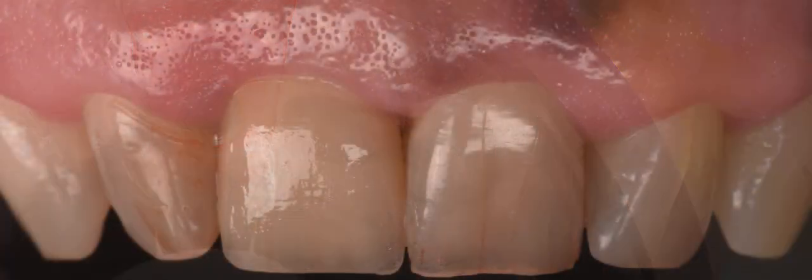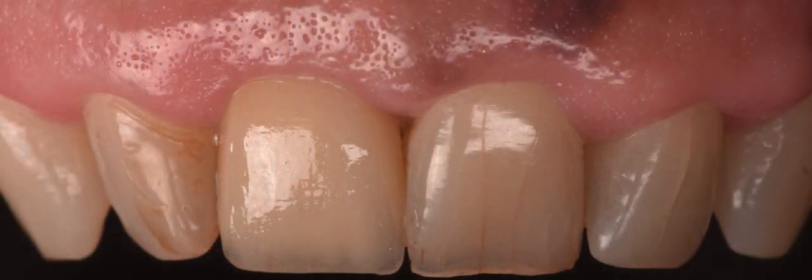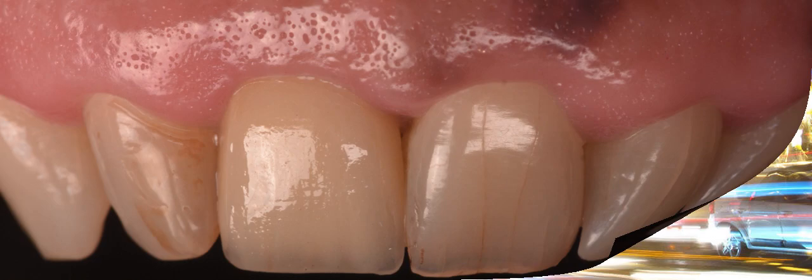And the result is this. This is day 0 of the crown delivery. We see healthy tissue, no pressure, and the aesthetic result is acceptable. Okay, I finished my webinar, my lecture.